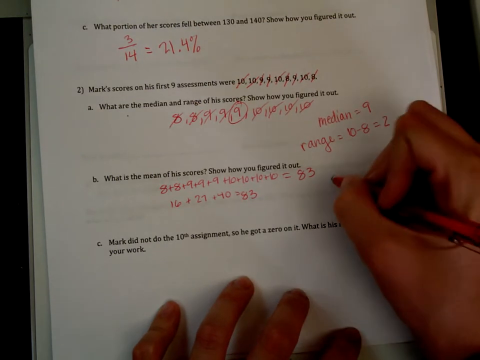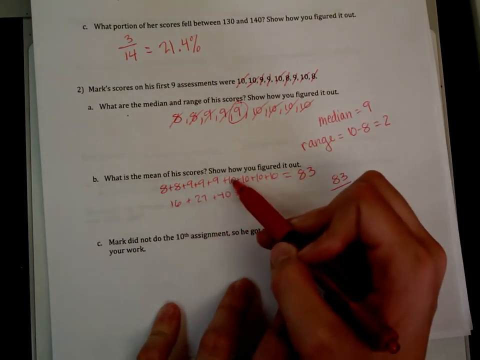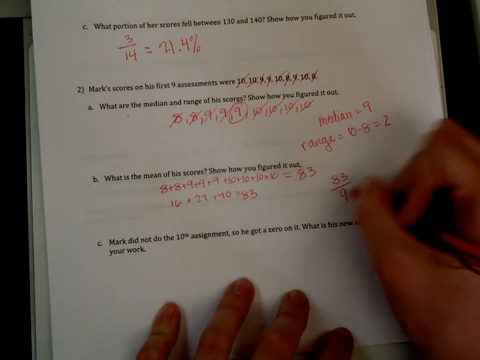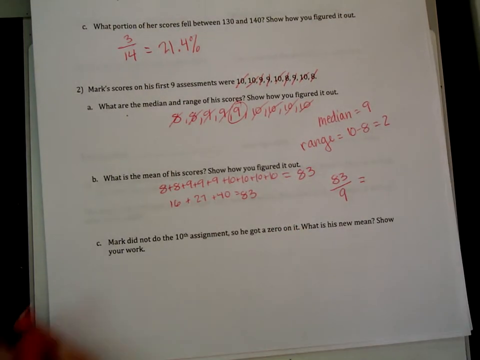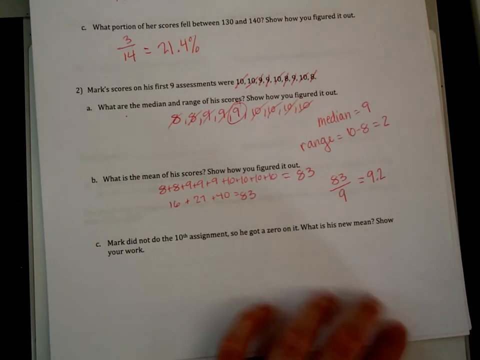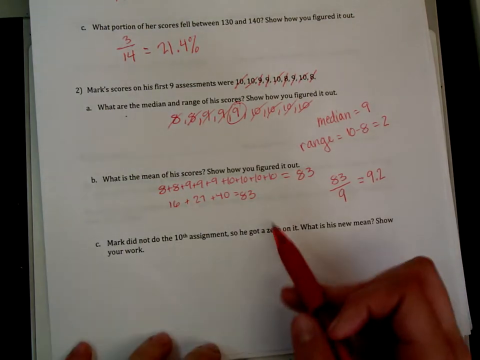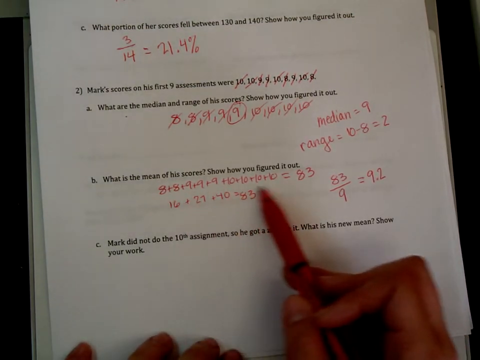And then we have to take 83 and divide by the number of scores. 1, 2, 3, 4, 5, 6, 7, 8, 9. 83 divided by 9 is 9.2. Mark did not do the 10th assessment, so he got a 0 on it. What is his new mean? Show your work.